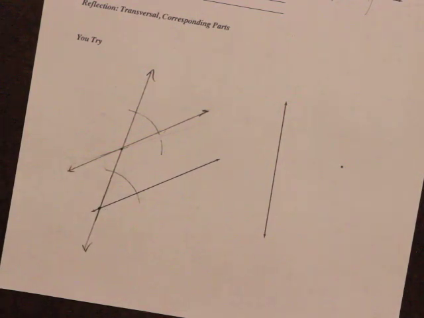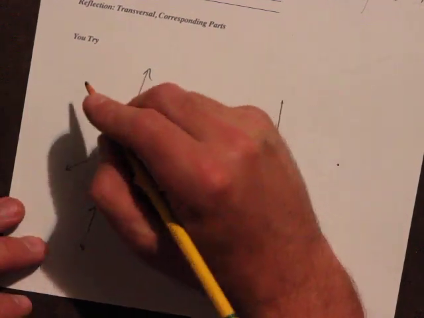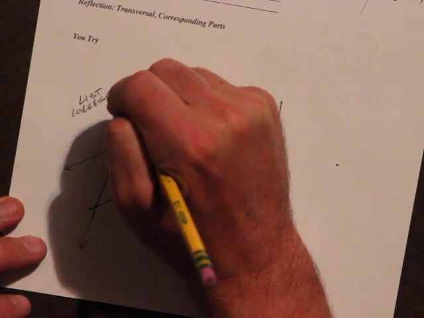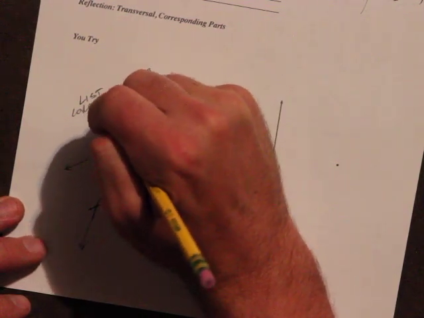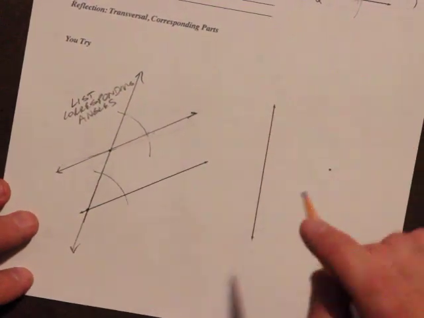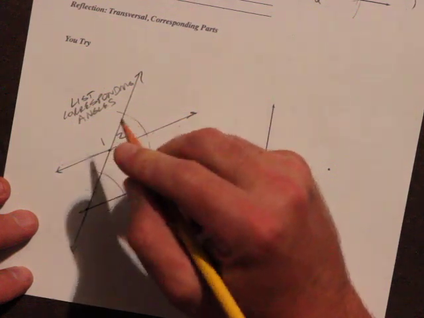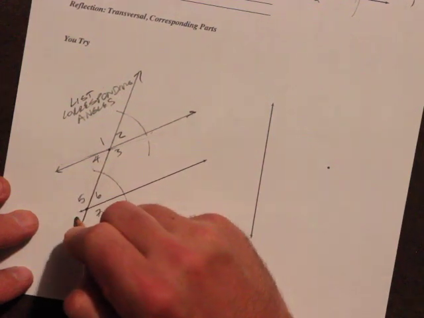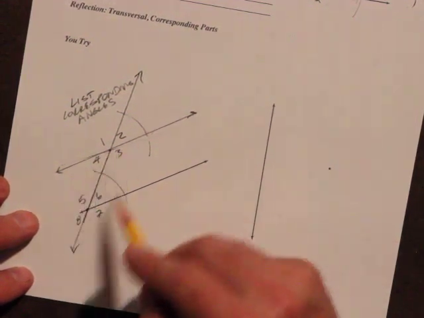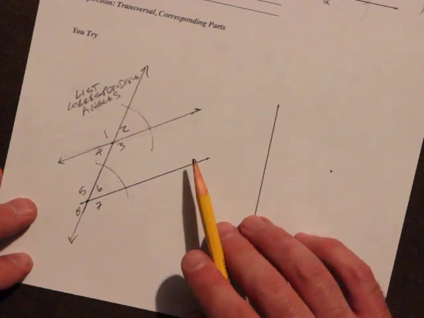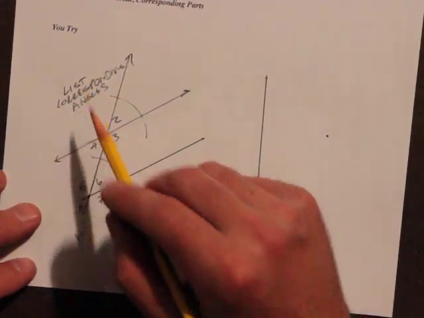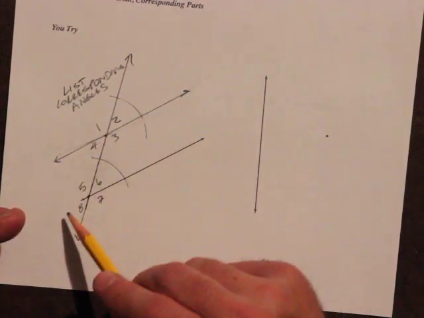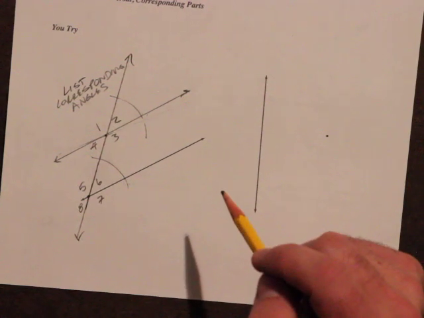All right. Now let's look at the corresponding angles here, as a refresher. So let's label this one 1, 2, 3, and 4, and down here we've got 5, 6, 7, and 8. Let's list the ones that are corresponding. When I have a transversal like this with two parallel lines, the corresponding angles are congruent.